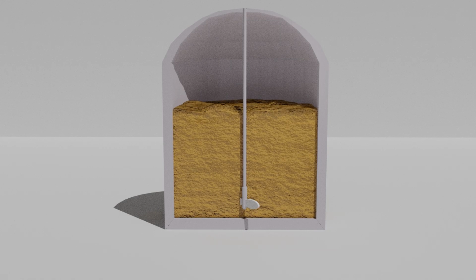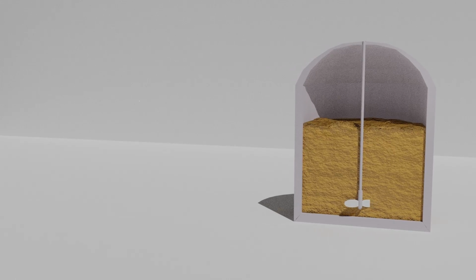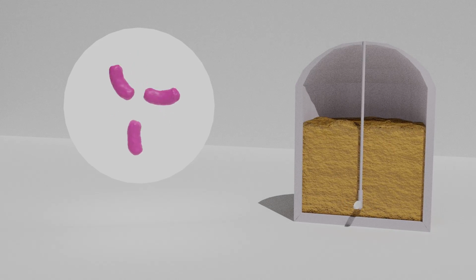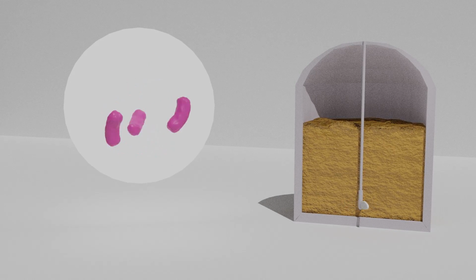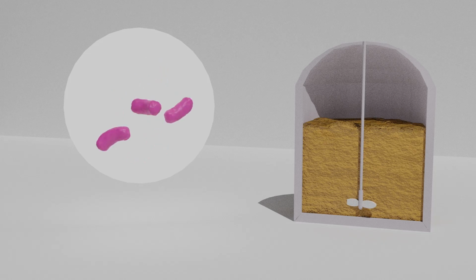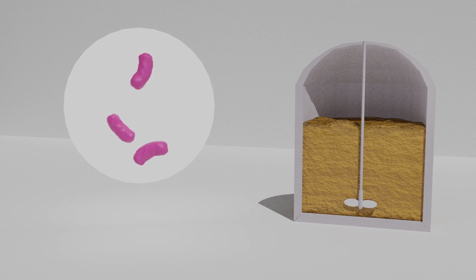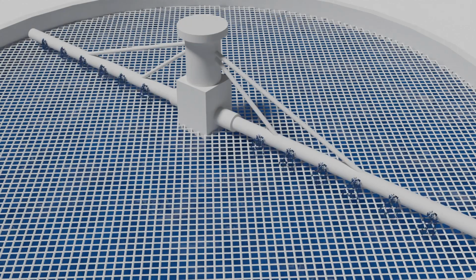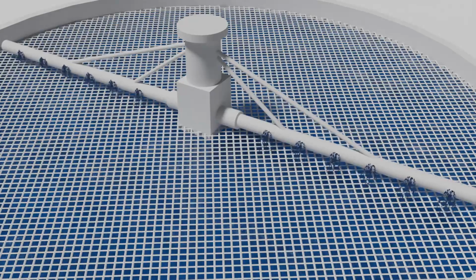The sludge that is removed from the primary clarifier is then sent to the anaerobic digester to be broken down. Here, microorganisms remove excess water in the sludge without using any oxygen. Meanwhile, the clarified wastewater passes through a trickling filter.